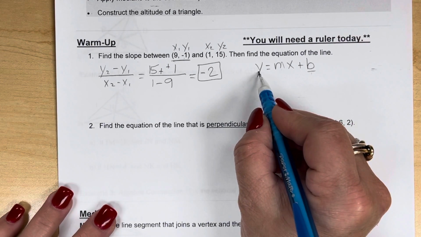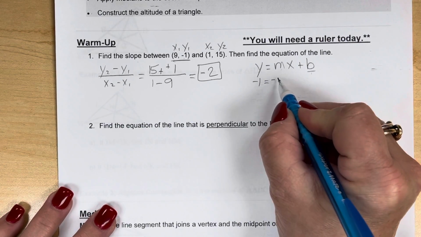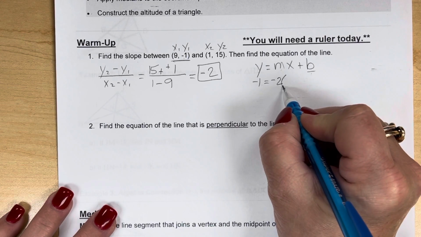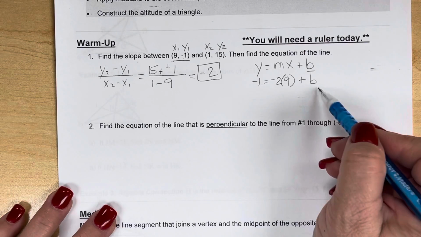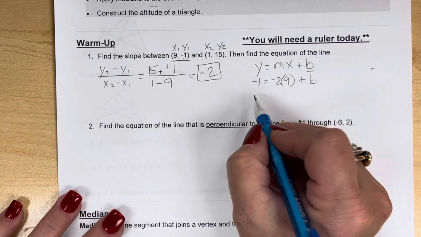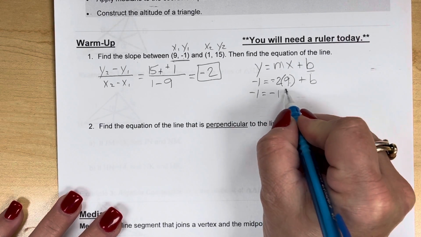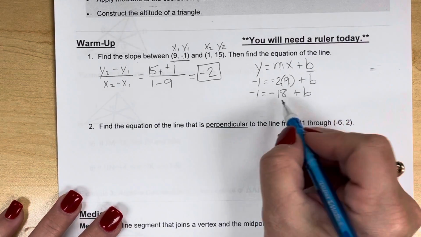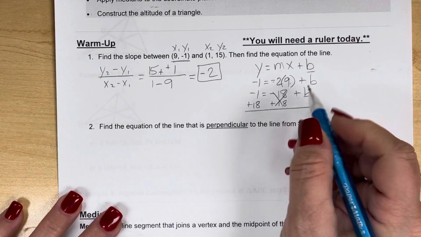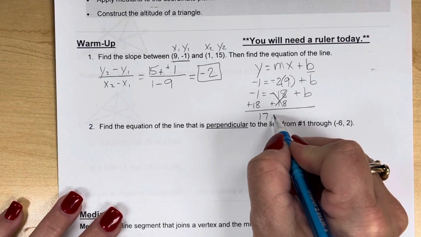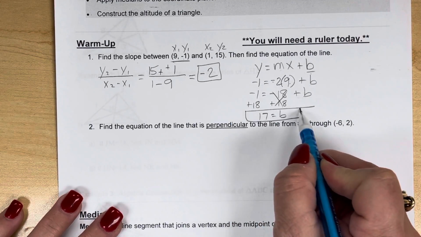So for the y, I'm going to put -1 equals, my m is -2. That's going to be multiplied by my x, which is 9, and then plus b, because I'm trying to find b. That's what I need. All right, so -1 equals -2 times 9 is going to be -18 plus b. Then I add 18, because I'm trying to get that b by itself. And that is going to give me 17 equals b.